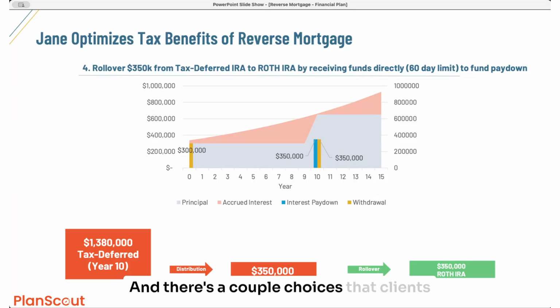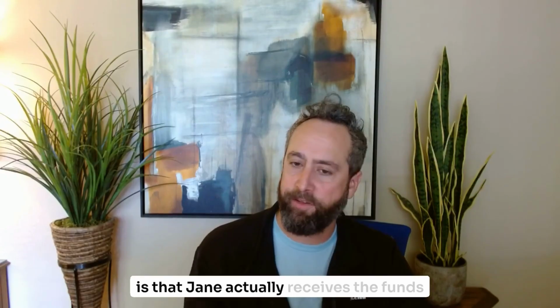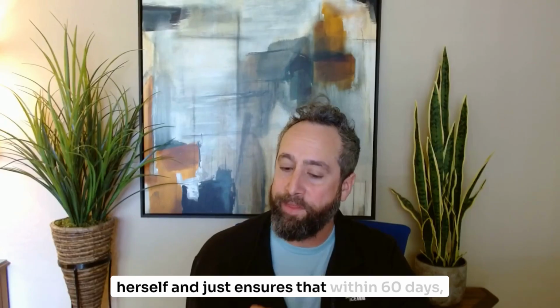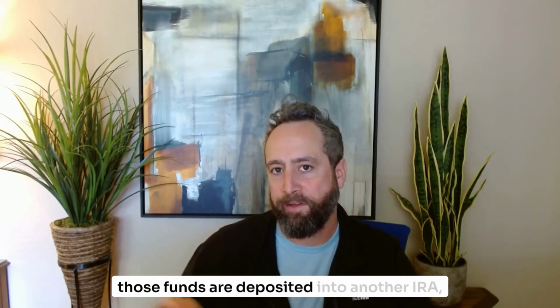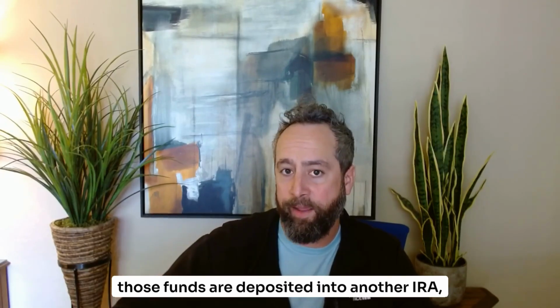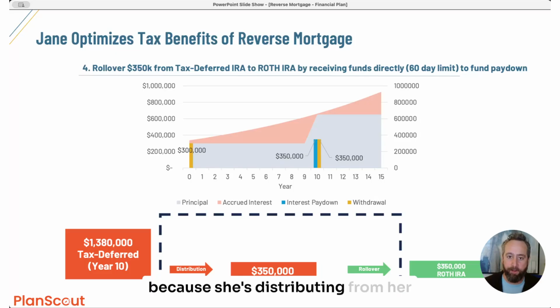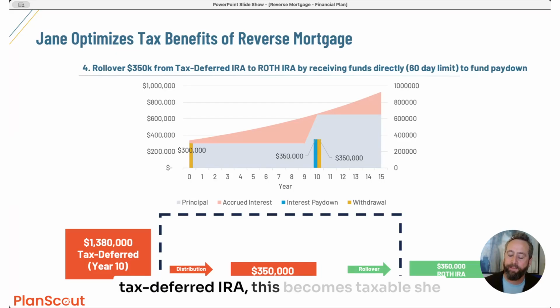And there's a couple of choices that clients have about how they move that cash. And one of the choices is that Jane actually receives the funds herself and just ensures that within 60 days, those funds are deposited into another IRA, or in this case, into a Roth IRA. Because she's just distributing from her tax-deferred IRA, this becomes taxable.